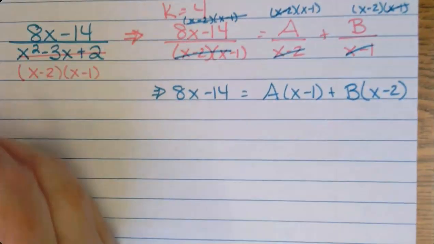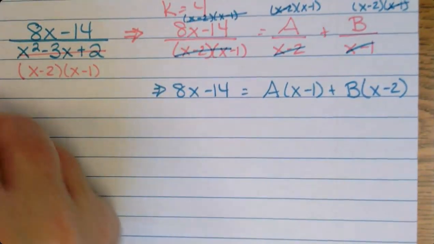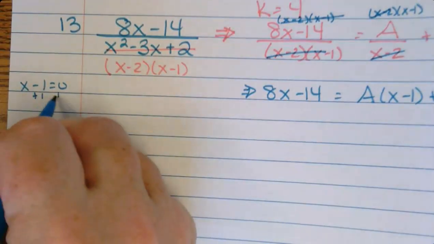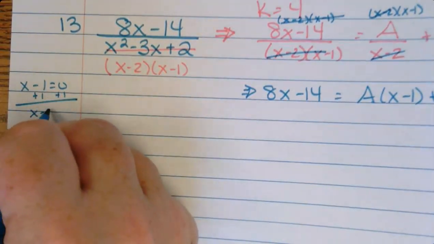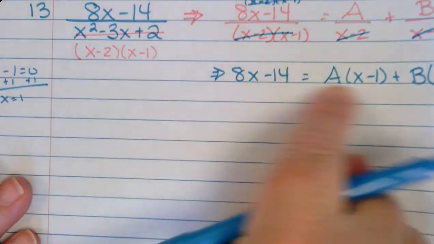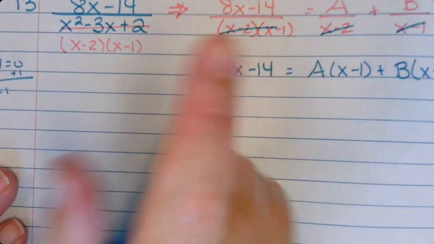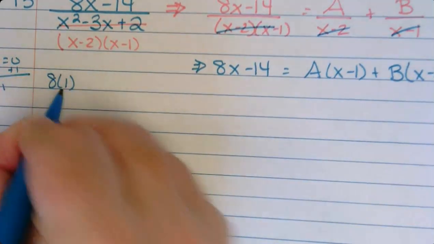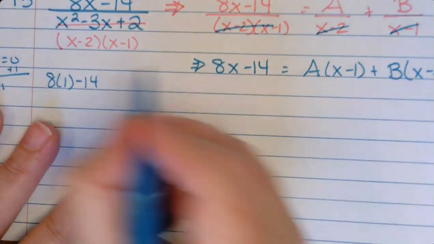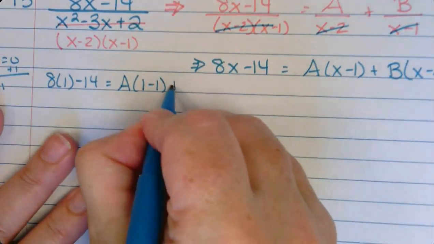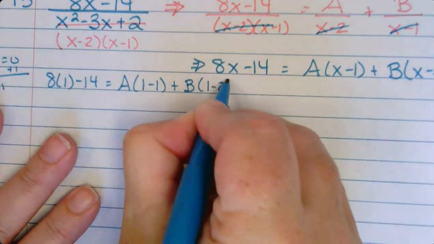This is where we're going to do x minus 1 equals 0. So add 1, and x equals 1. We're going to plug 1 in to all of the x's here. So this will be 8 times 1 minus 14 equals a times 1 minus 1 plus b times 1 minus 2.